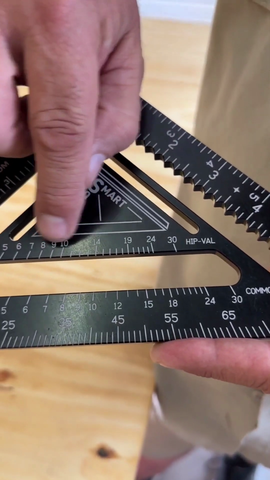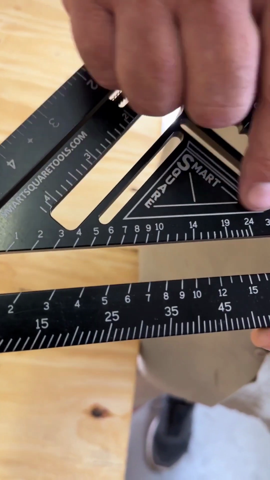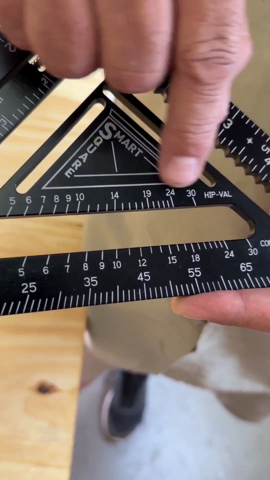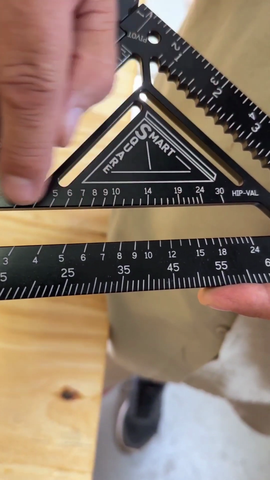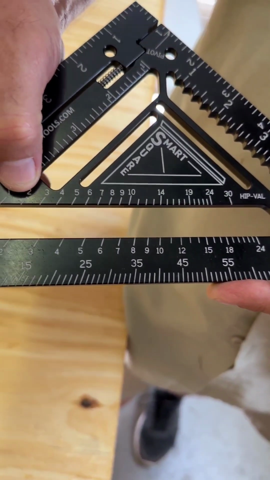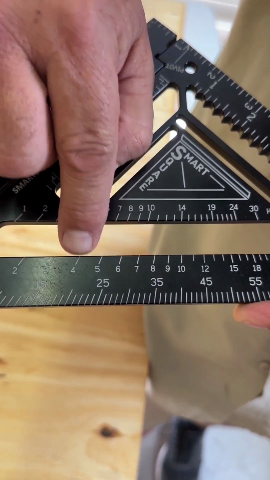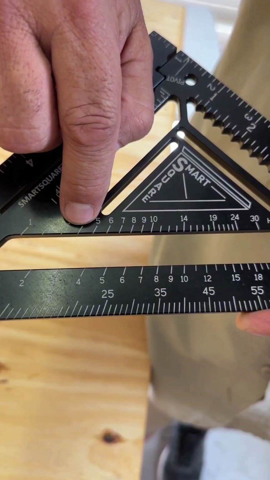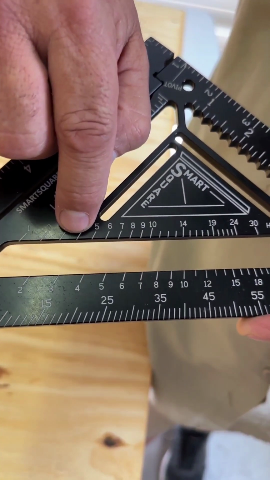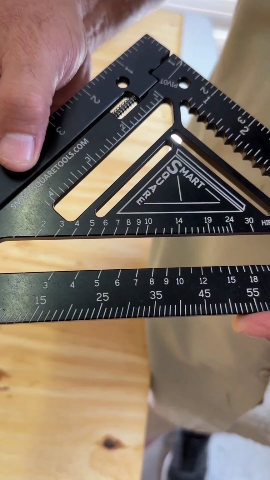Now, the degree of angle changes when you get to a hip or a valley, and those numbers and degrees are represented in this part of the window. So if this side is a 4/12 common pitch, you would also go to the 4 when you get to the hip of that roof, and this gives you a 1/17 measurement.